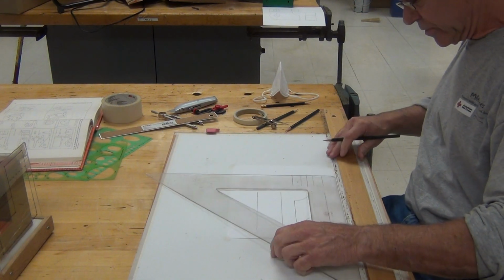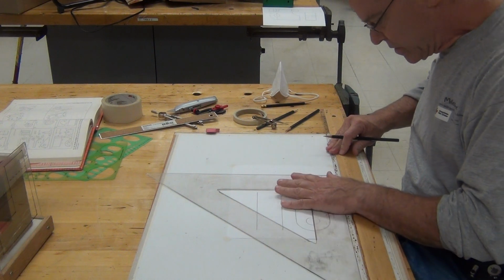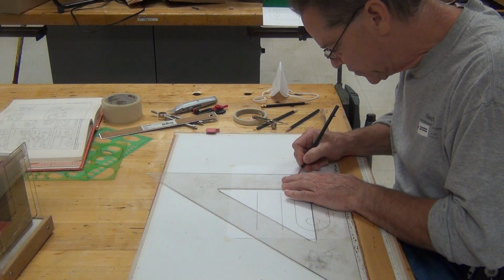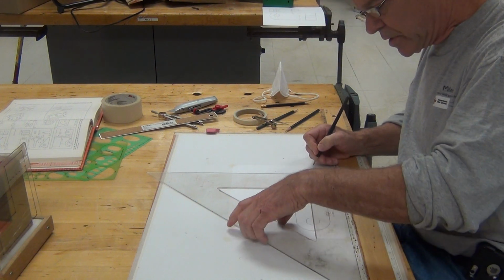We'll go back and do the vertical lines now. Hopefully not having to drag the instruments across the drawing too many times and create a lot of smudges.